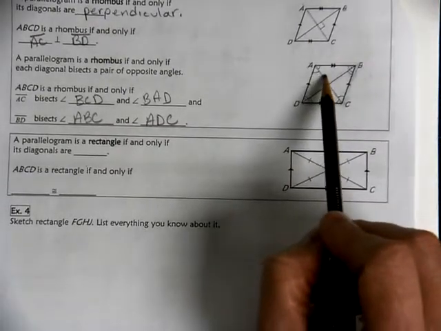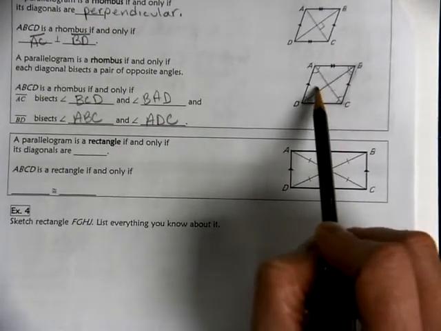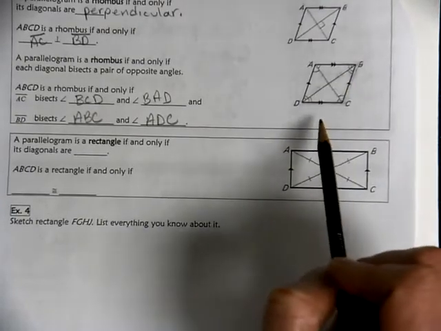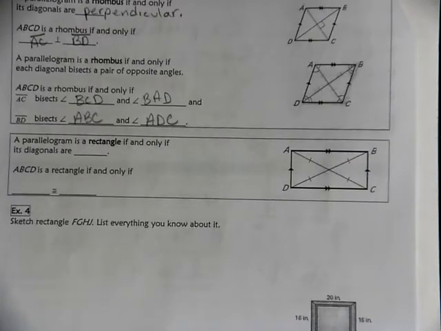Diagonals also bisect each other, remember? Because it's a parallelogram, it's going to hold that same property. That's not any different. Diagonals do not have to be the same length in a rhombus.